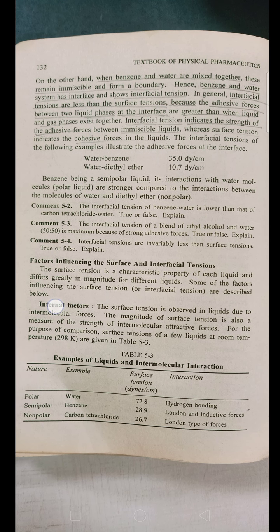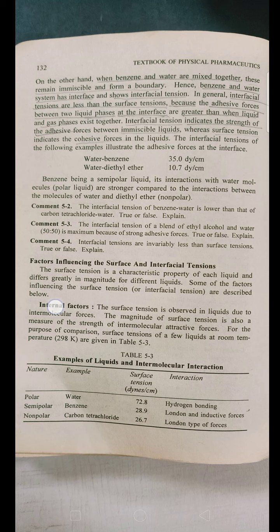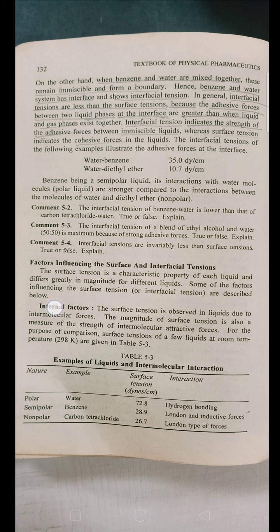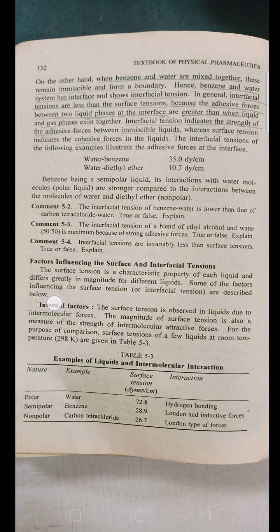Water is polar, so the interaction is stronger than between non-polar ones. That's why the more the interaction, the more the interfacial tension. Water and benzene have more interaction, so its interfacial tension is 35. Water and diethyl ether have less interaction, so its interfacial tension is 10.7 only.